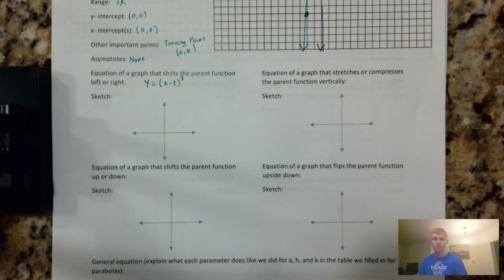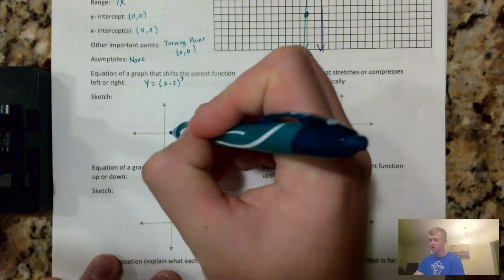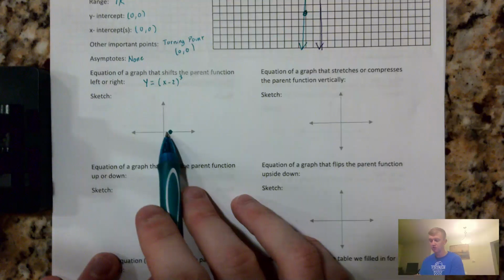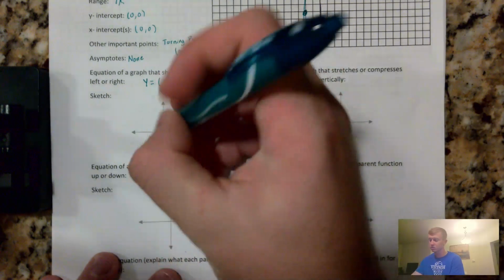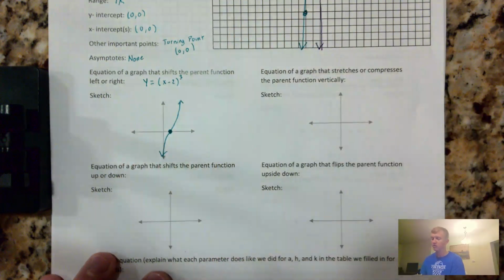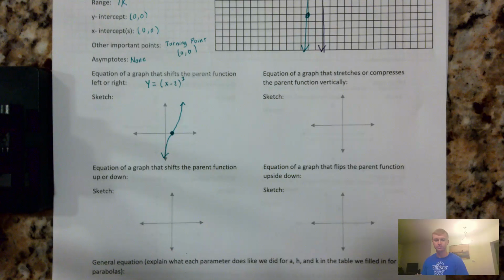Now, minus 2, if you recall, shifts the graph right for a quadratic. And the funny thing is, it also does it for a cubic function. So therefore, our turning point, instead of at 0, 0, is now going to be at 2, 0. So now we have a cubic function that looks something like that.